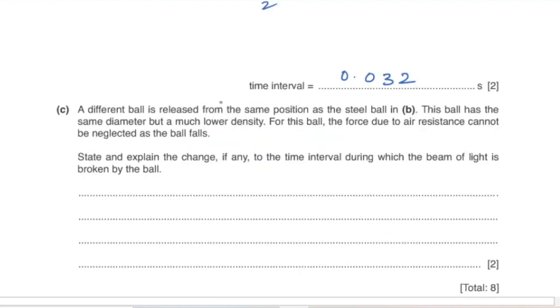Part C. A different ball is released from the same position as the steel ball in part 1. This ball has the same diameter but a much lower density, means it has got the same volume but a much lower density. So lower density means lower mass this time, since they are directly proportional to each other according to the formula density is equals to mass divided by volume. For this ball, the force due to air resistance cannot be neglected as the ball falls. This time they're not neglecting the force due to air resistance.